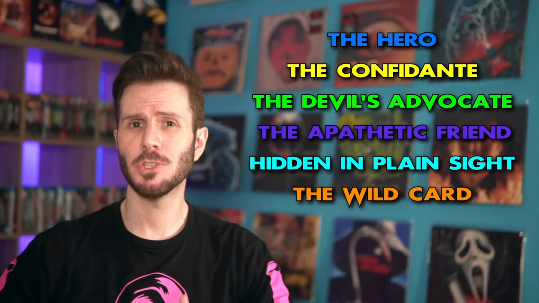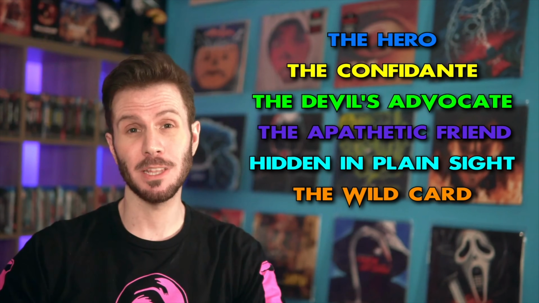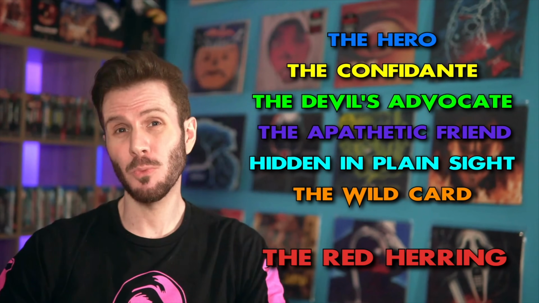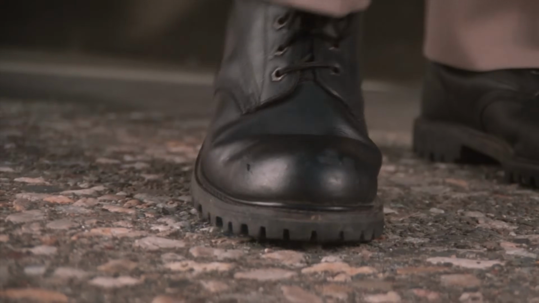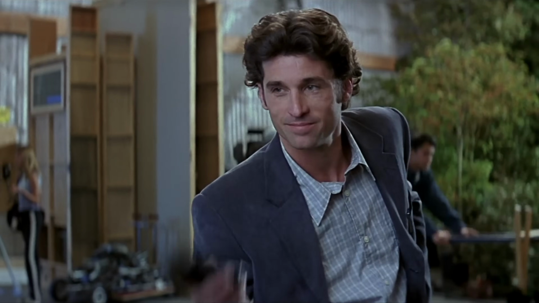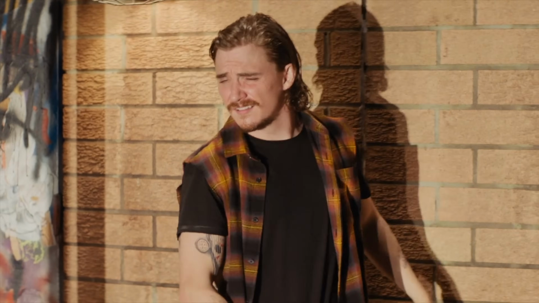However, I should note that while the first 6 character types do possess complexities that may unveil a path towards their villainous turn, I can guarantee you that the red herring will never be the killer. To clarify, I'm not saying that every red herring should automatically be classified as a red herring type, but it's going to be important to distinguish these people apart from the real threats, as this will be one of the easiest ways to rule out a suspect.